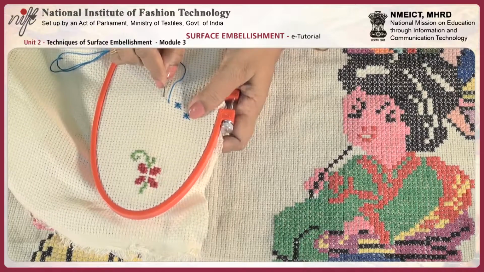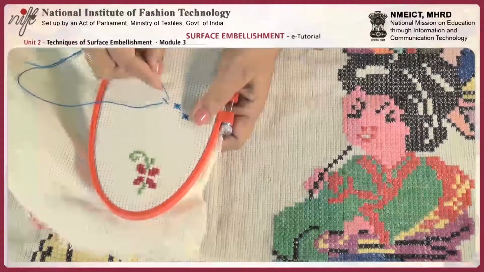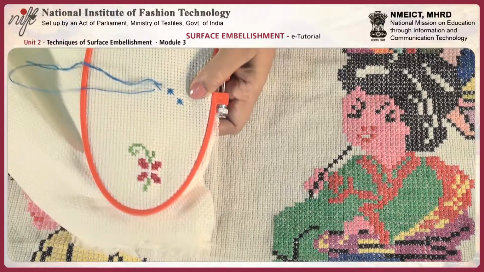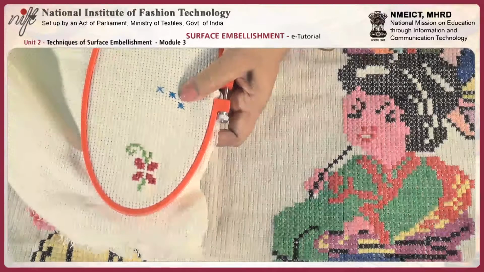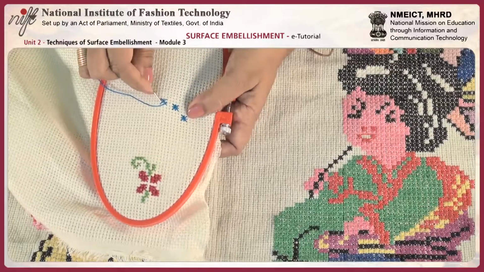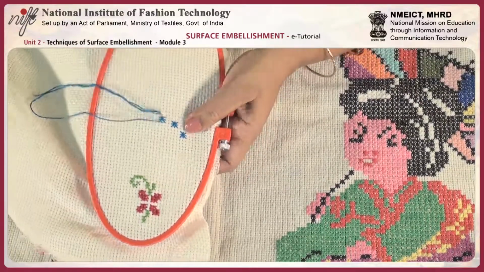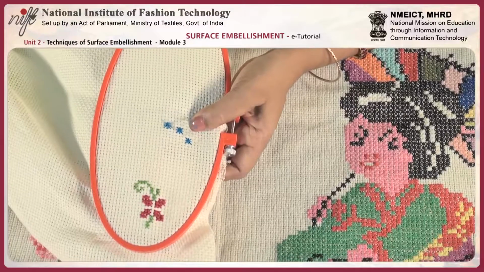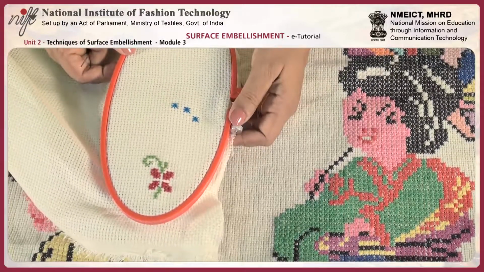First a cross, then a plus on top of that. The counting is the same as how we did cross stitch.